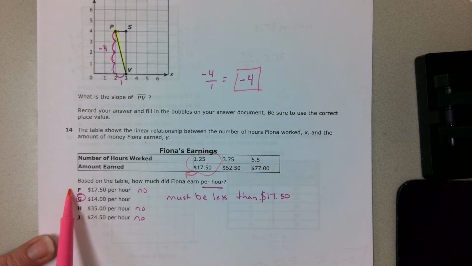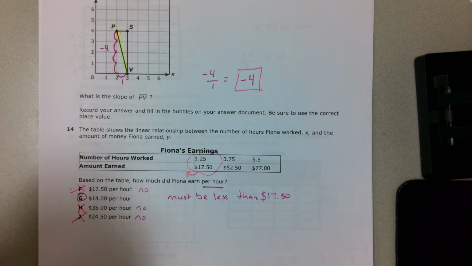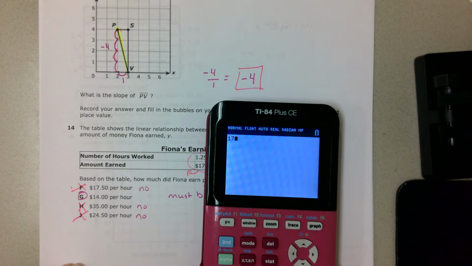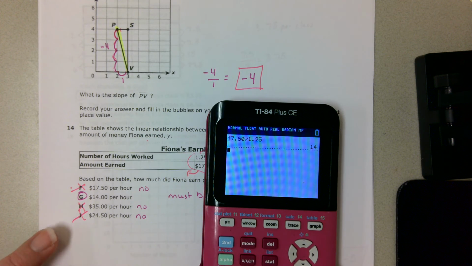Well, that's $17.50, that can't be right. This is greater than, and this is greater than. But the way to determine that is to just divide. So if I want to make sure that that 14 is correct, you take your $17.50 and divide that by 1.25, and there's where you get the 14 from.